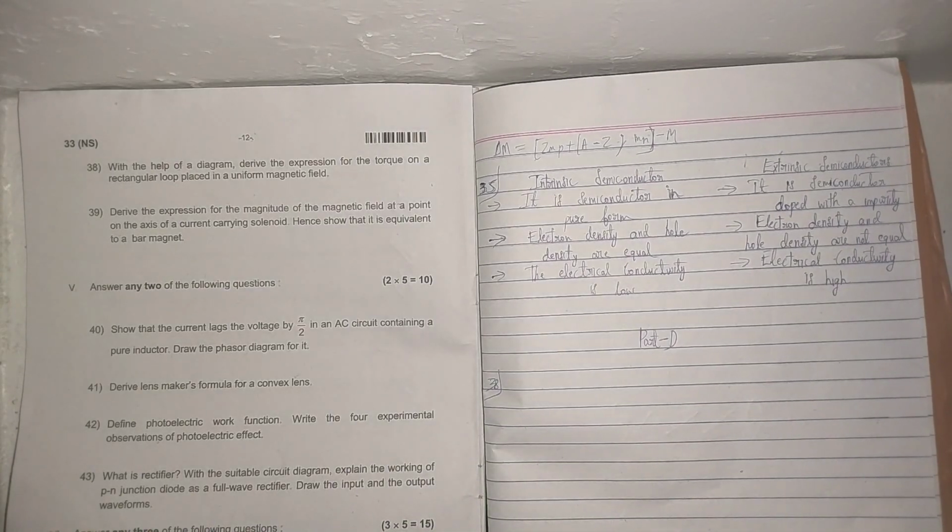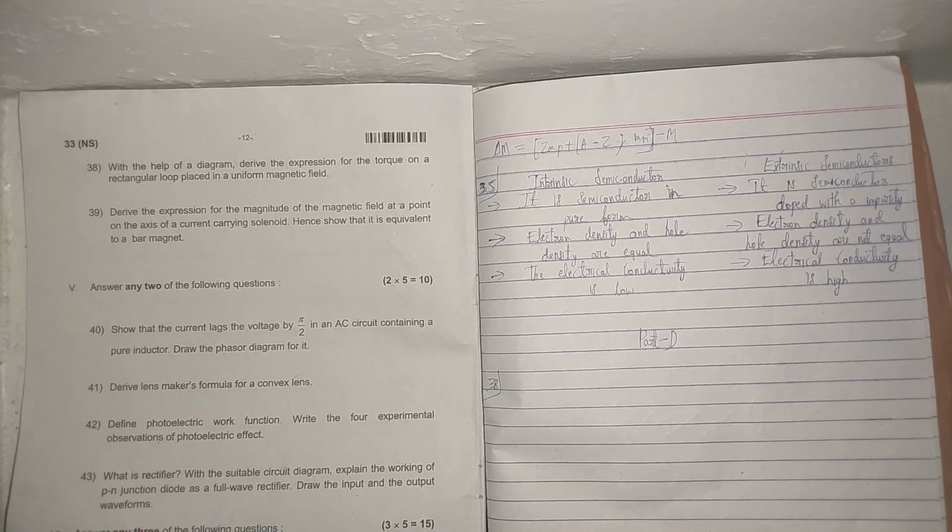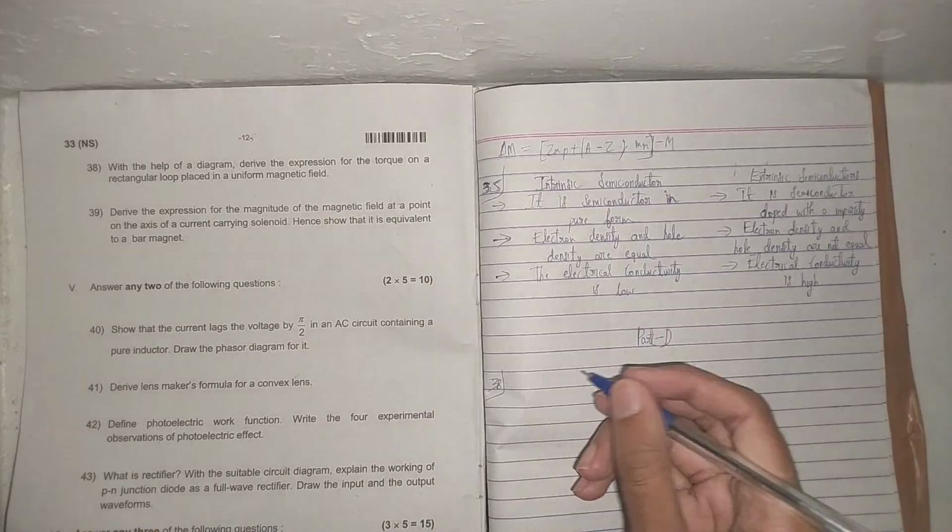38th question. They have asked here, with the help of a diagram, we have to derive the expression for torque on a rectangular loop placed in a uniform magnetic field.